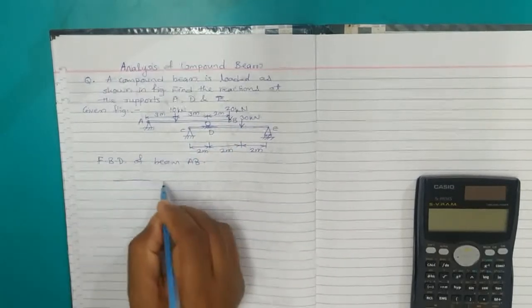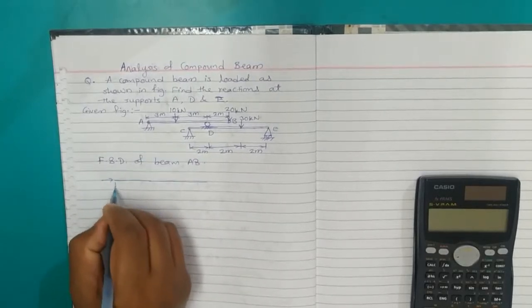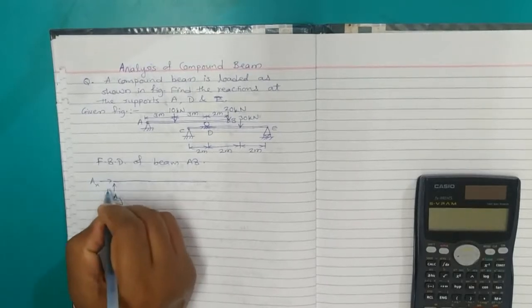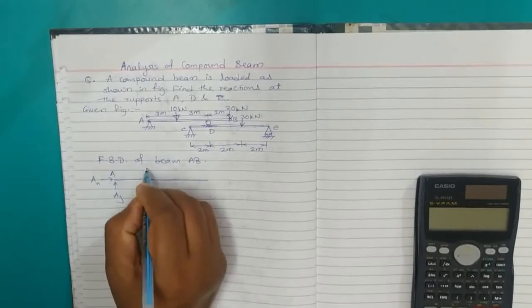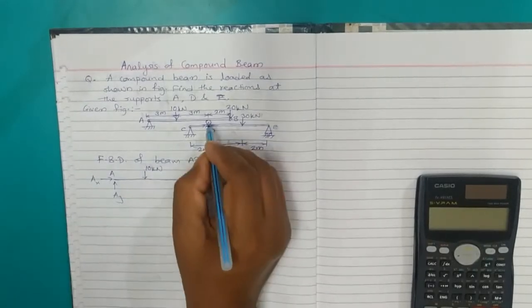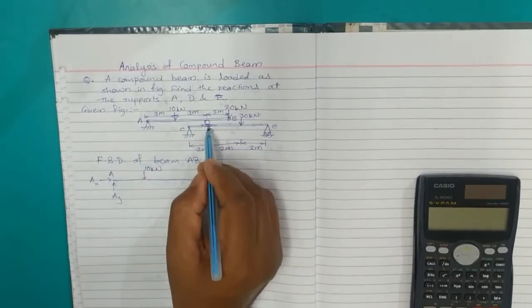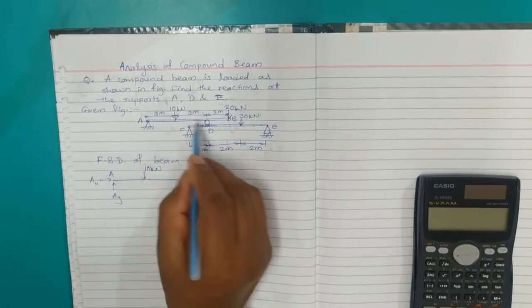Let's draw the FBD. As we can see, at A we have a hinge, so let's represent hinge reactions Ax, Ay, horizontal and vertical, which are applied at point A. Then we have this 10 kilonewton load. We have got a roller support for the upper beam AB. So whatever roller is present at D is acting as a support for the upper beam AB.